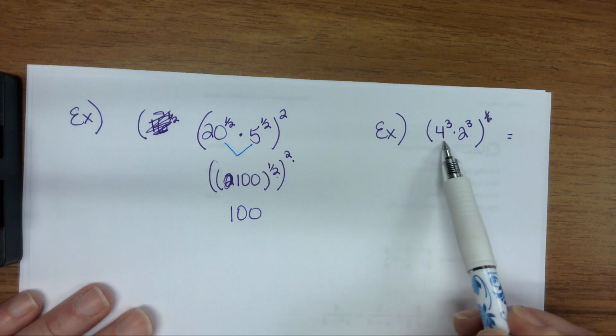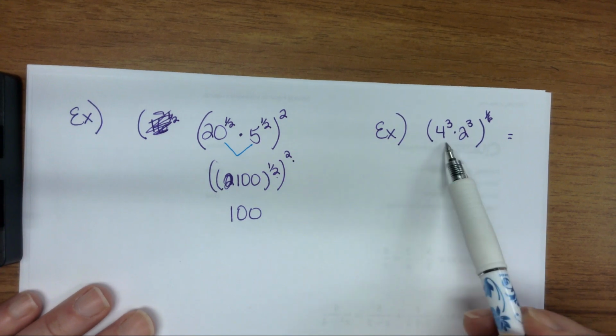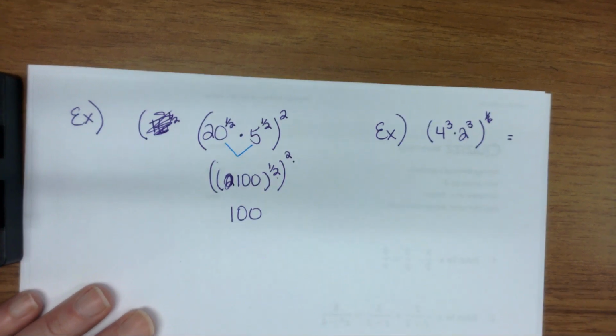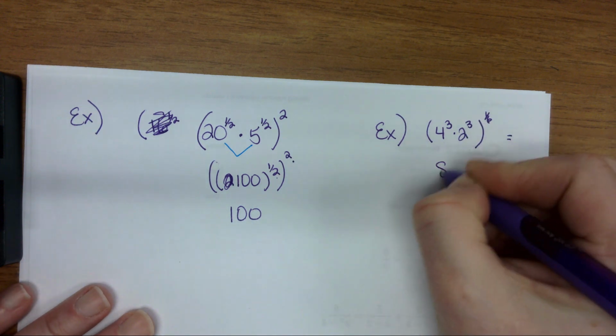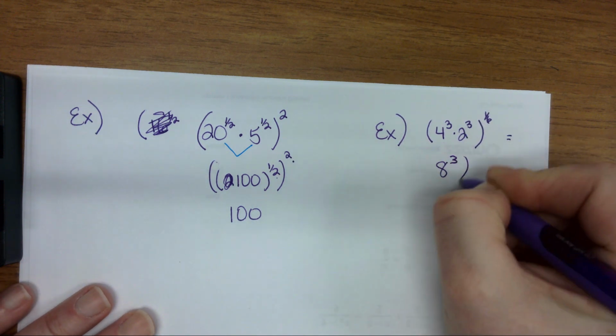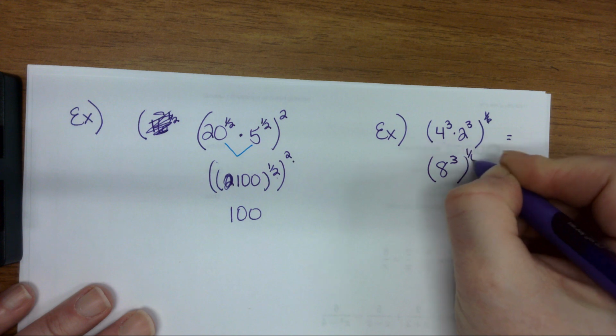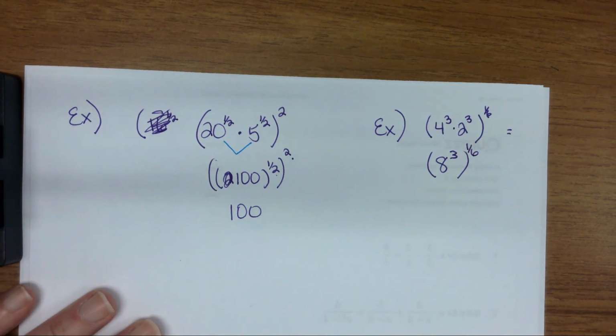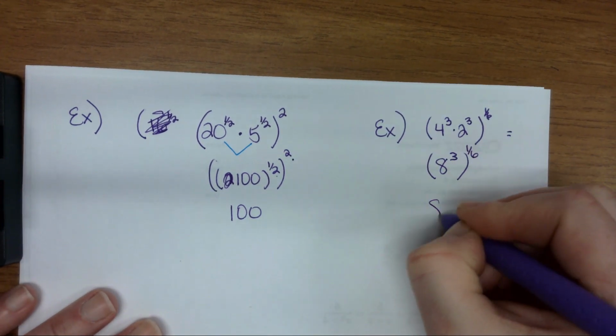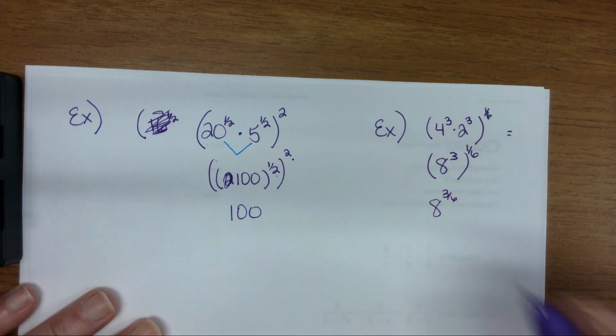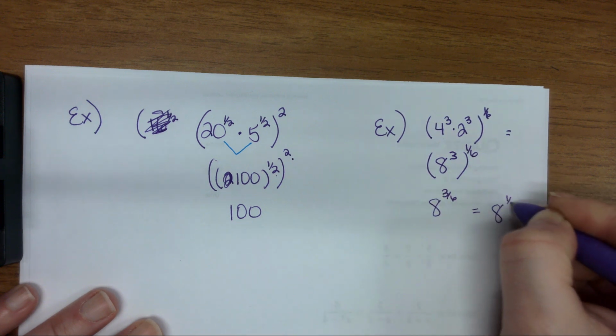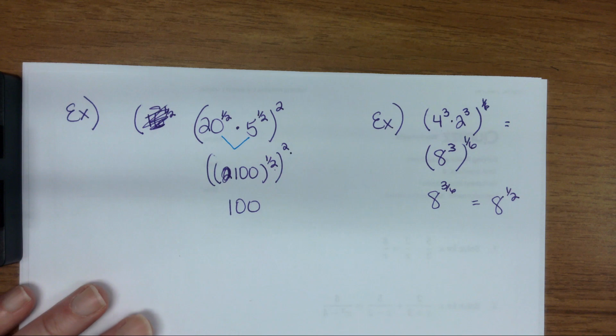Then the way you want to address this kind is we put them together. 4 times 2 is 8 to the third to the 1/6 power. And I could rewrite that as 8 to the 3/6. The only thing I could really do with that would be 8 to the 1/2. There's no simplifying beyond that. Okay.